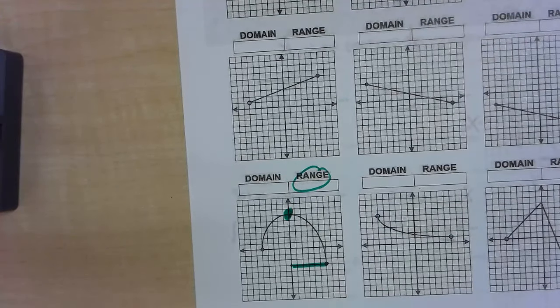Again, the answer key is going to be on the board if you need it. But good luck and hope this was helpful. Remember to ask any questions if you have them.